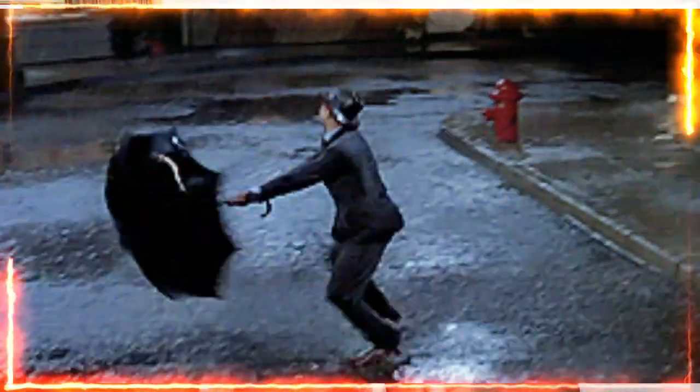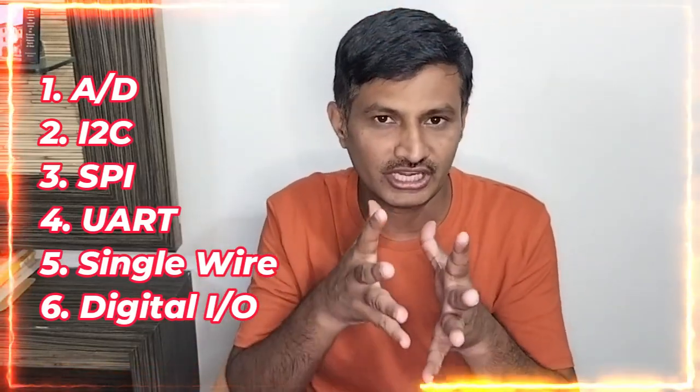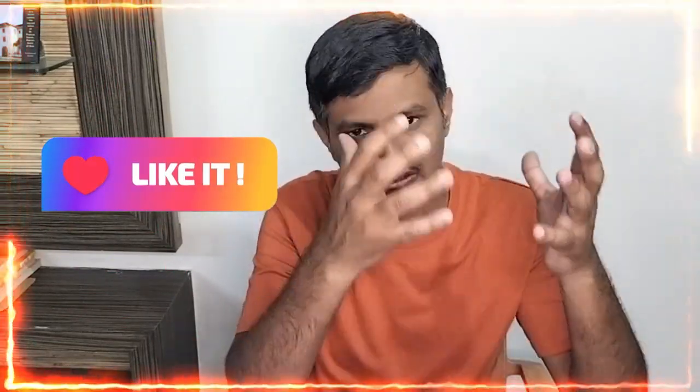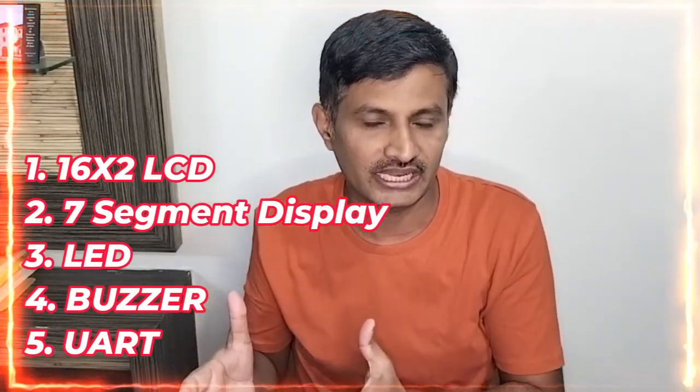Such sensors we interface by ADC, I2C, SPI, UART. Then we get the data, process it with our own given libraries, and send the data to a display, either a 7-segment display, LCD, or LED.